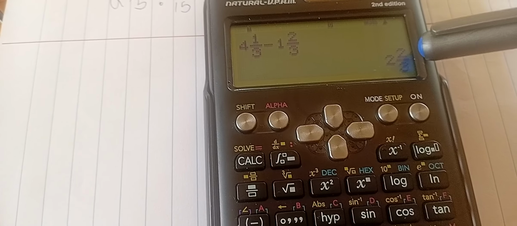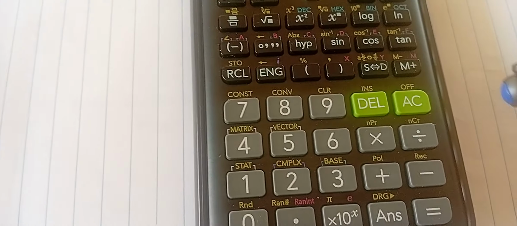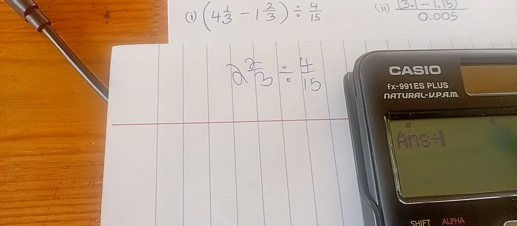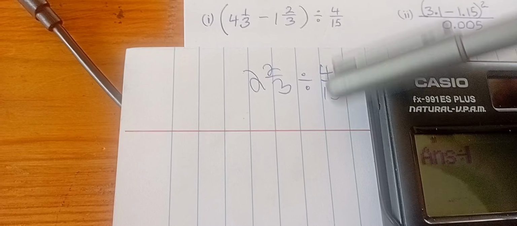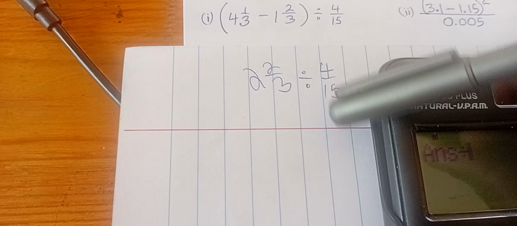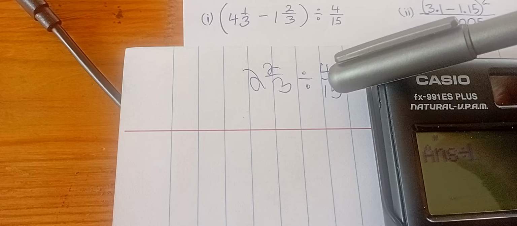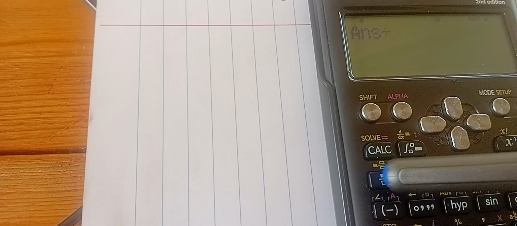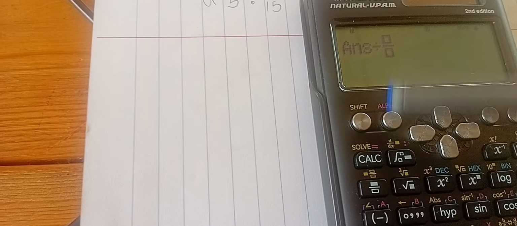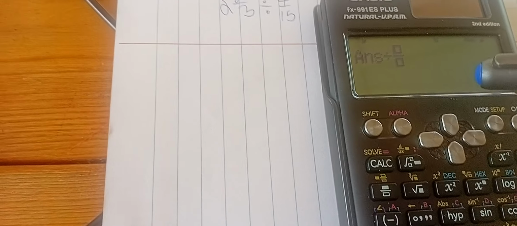Now, since I already have the 2 and 2/3 in the calculator, I'm gonna just go on and press division. Divided by. Notice that what we have here is a fraction. There's no whole number. So we're gonna simply use the first function of this button. It only requires a numerator and denominator.